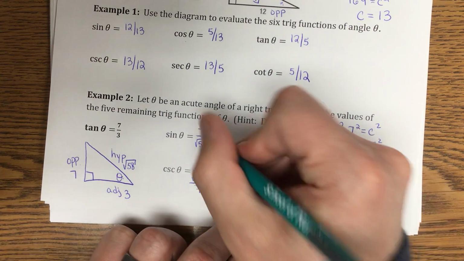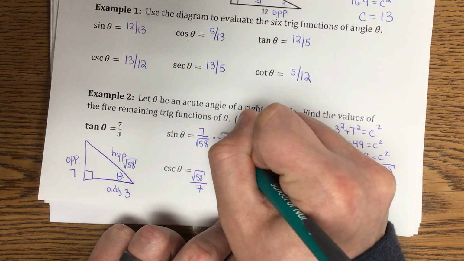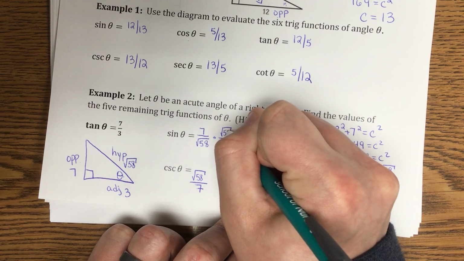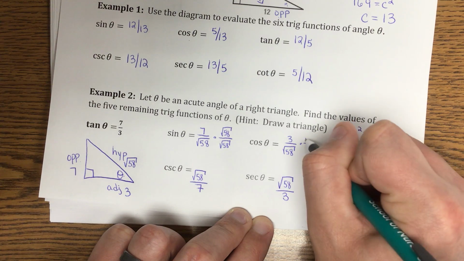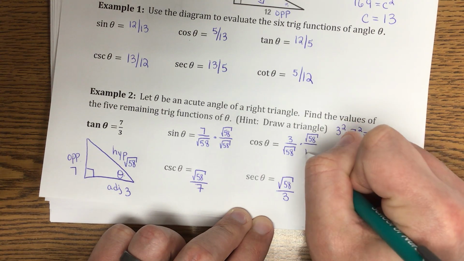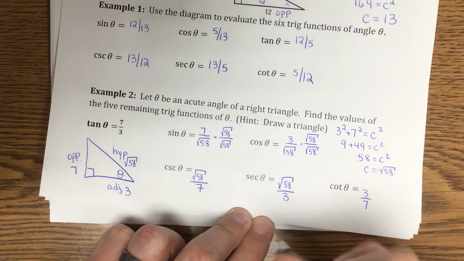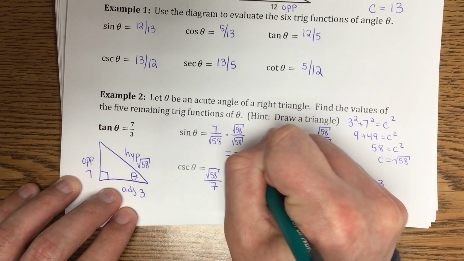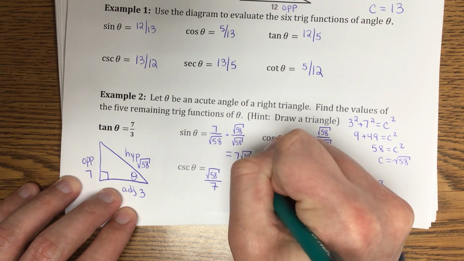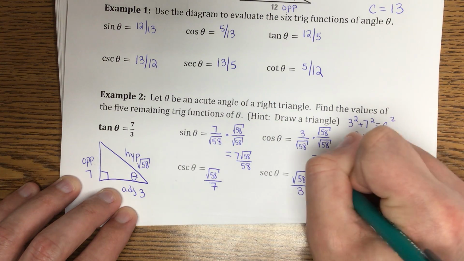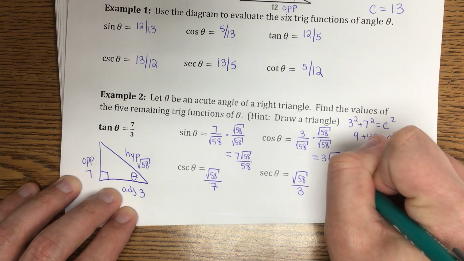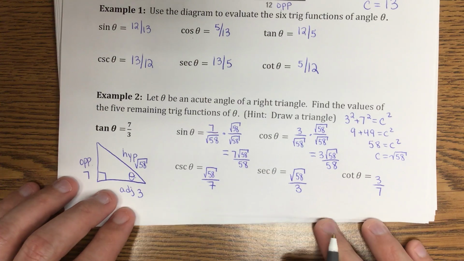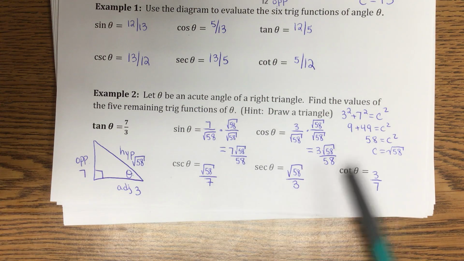So then all I have left to do is just to clean up the sine and the cosine, which is the same process for both. You just get a different answer. So this one for the sine should be 7 times the square root of 58 over 58. And this one's going to be 3 times the square root of 58 over 58. And there we have it. Those, given one function, those are the rest.